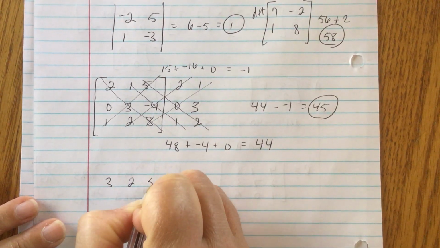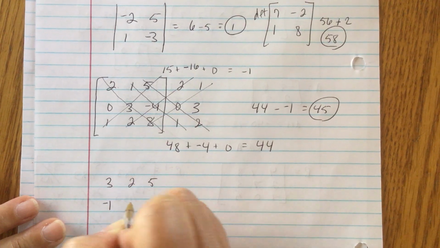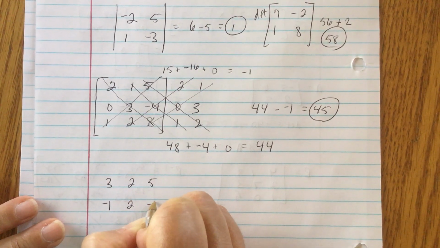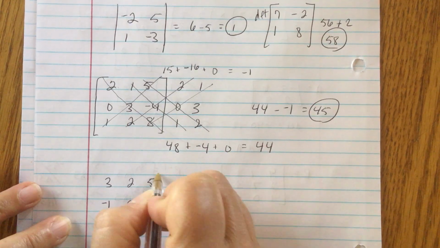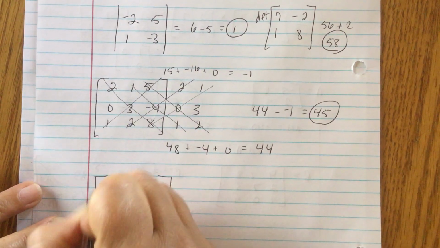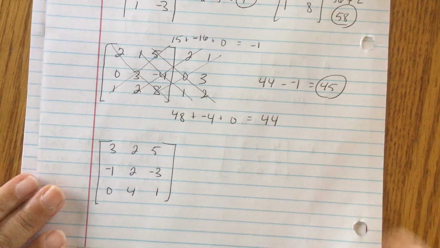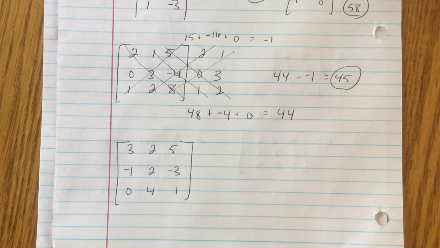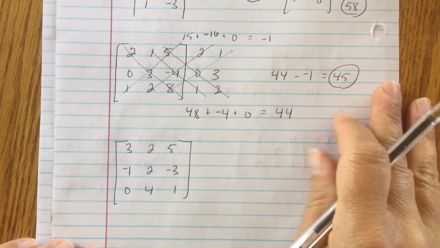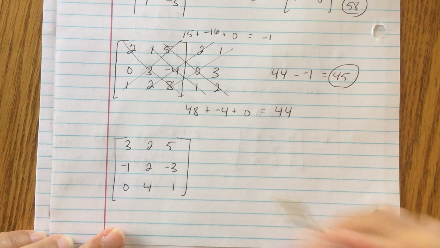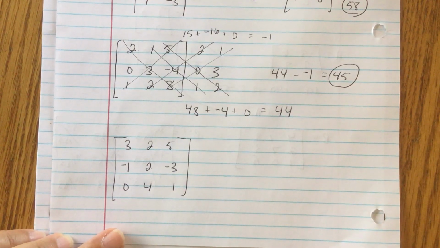3, 2, 5, -1, 2, -3, 0, 4, 1. I was going to say if it comes out to be 0, you can't find its inverse, but we're not finding its inverse. If it does come out to be 0, you just say the determinant is 0. We'll learn about inverses in the next video. Okay, so go ahead and pause this and try to get this yourself.